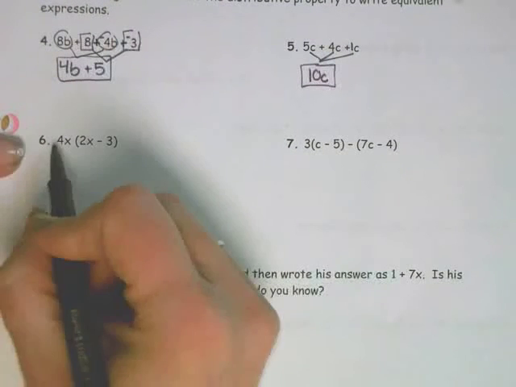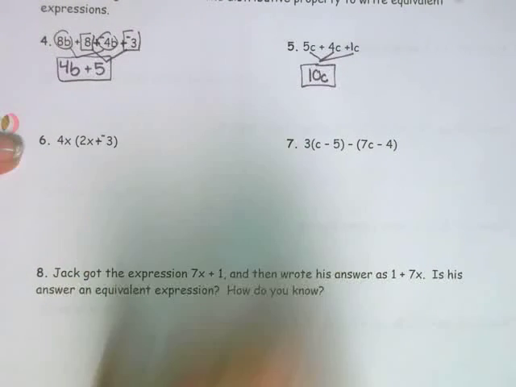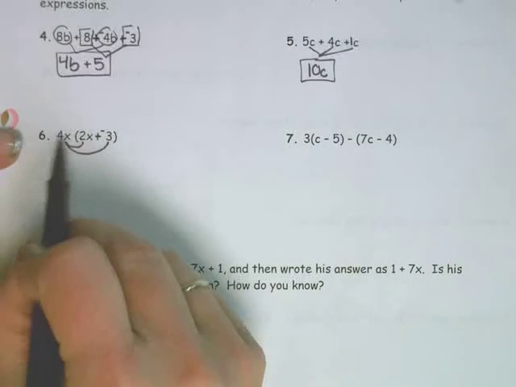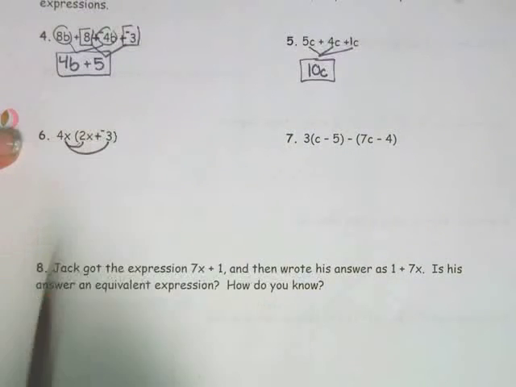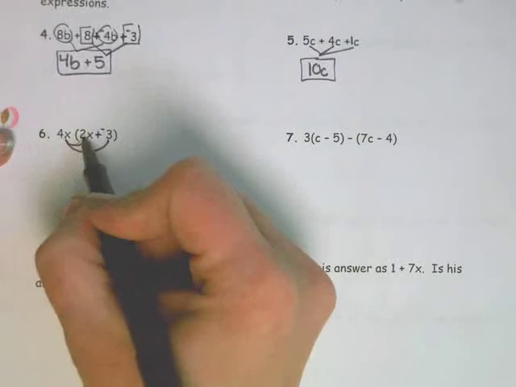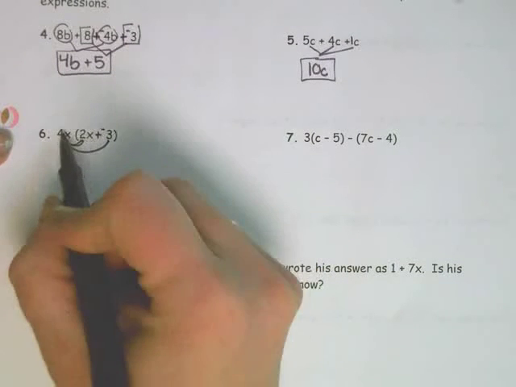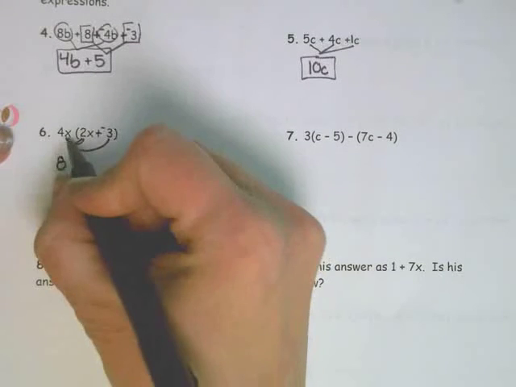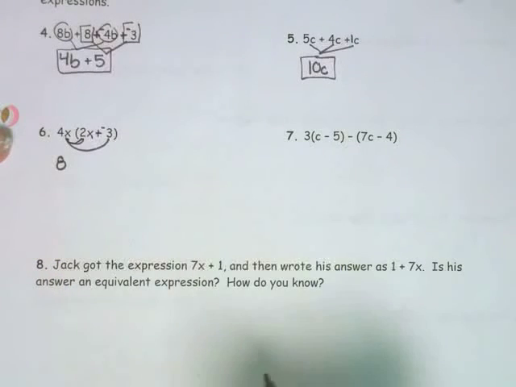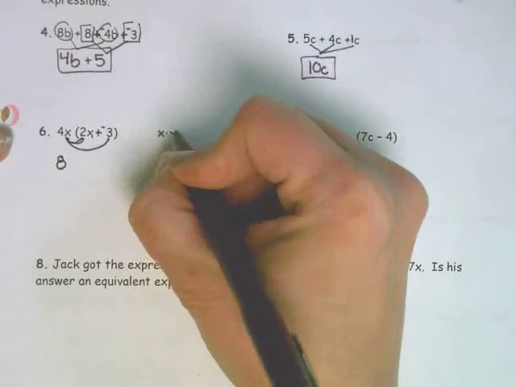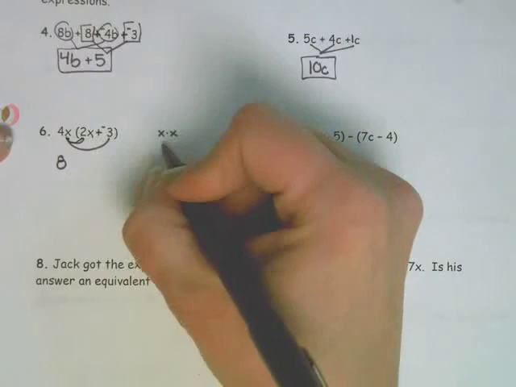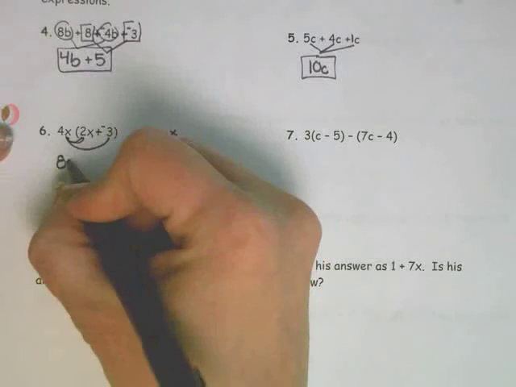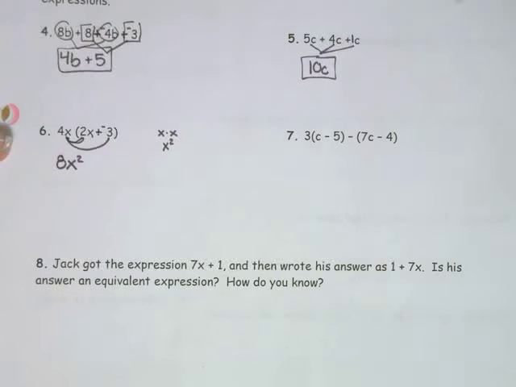All right, looking at 6, I'm going to change the subtraction to adding the opposite. And I'm going to do the distributive property. This 4x is multiplied by everything on the inside there. 4x times 2x. I just get to multiply anything I can. 4 times 2 is 8. But be careful here, this has a tricky one. X times x. X times x isn't just x. X times x is xx, or x squared. So this x times x becomes an x squared, and we get 8x squared.